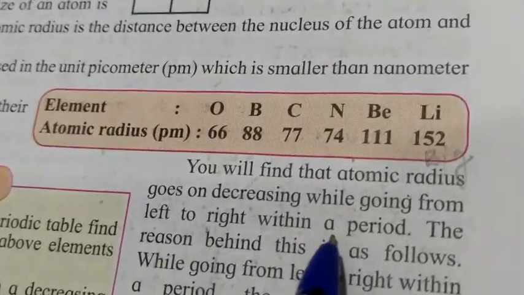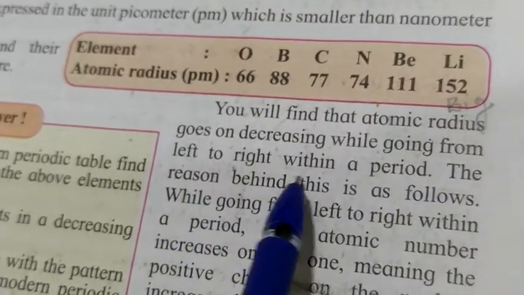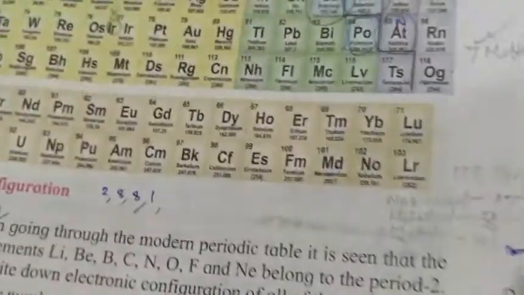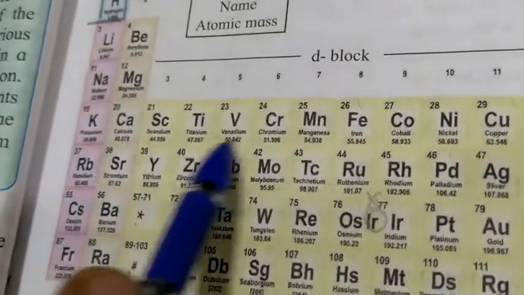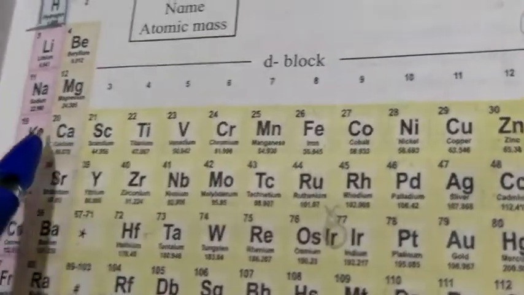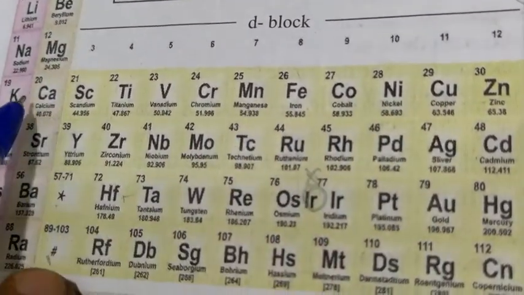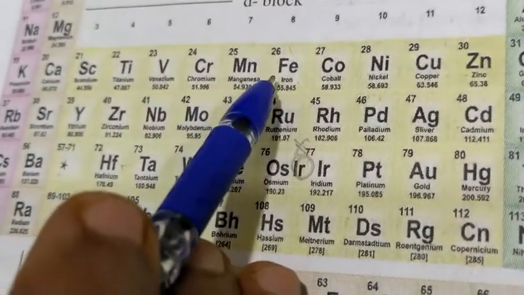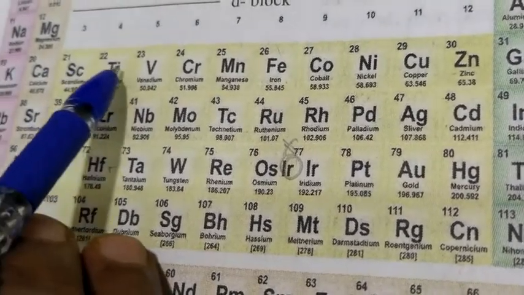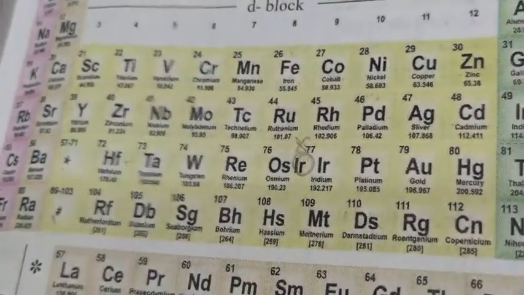Now you will find that atomic radius goes on decreasing while going from left to right within a period. Very interesting. The reason behind this is as follows. They are telling that the atomic radius goes on decreasing when we are moving from left to right. But we know that the electrons are continuously increasing, yet they are telling that the atomic radius decreases. You got my point? Here, atomic numbers are increasing, 19, 20. It means the electrons are adding in the same shell. So we'll see now.